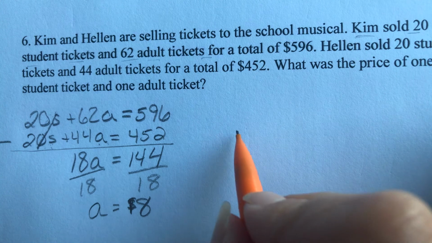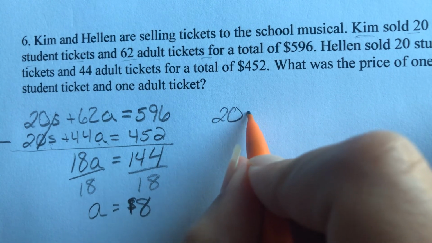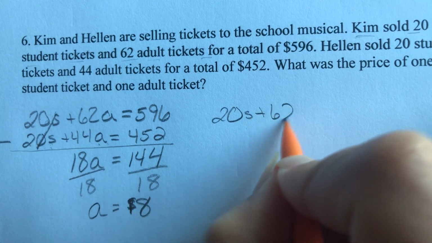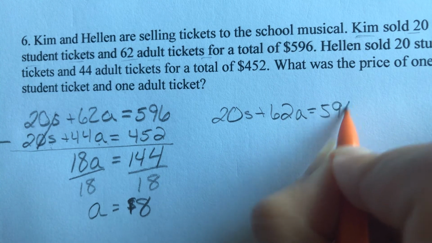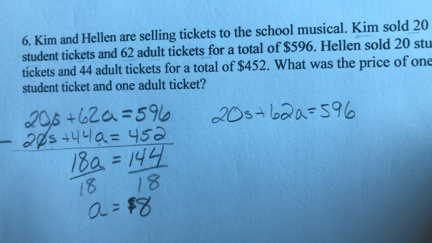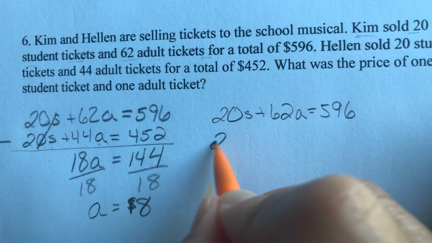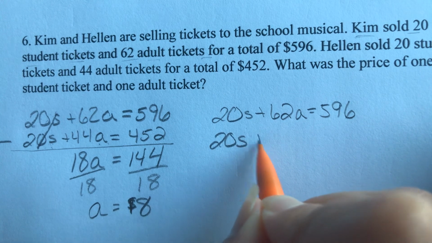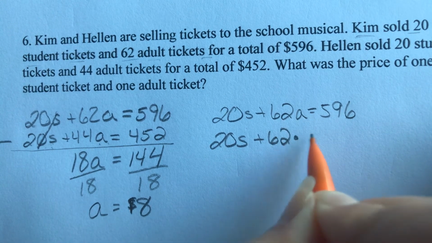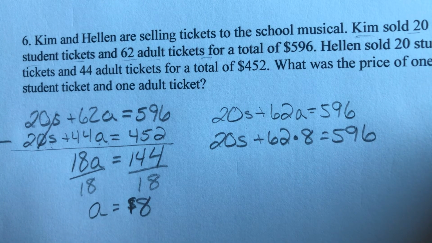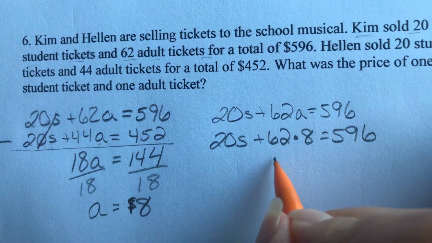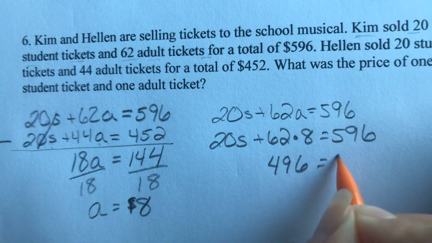Remember, we're not done. We've got to find that student ticket. So I'm going to use the top one again. So it works just the same. Even though these numbers are much bigger than the ones we were looking at, it really wasn't that much more difficult. So we've got 20S plus 62 times 8 equals 596. Going to the calculator, 62 times 8, 496.